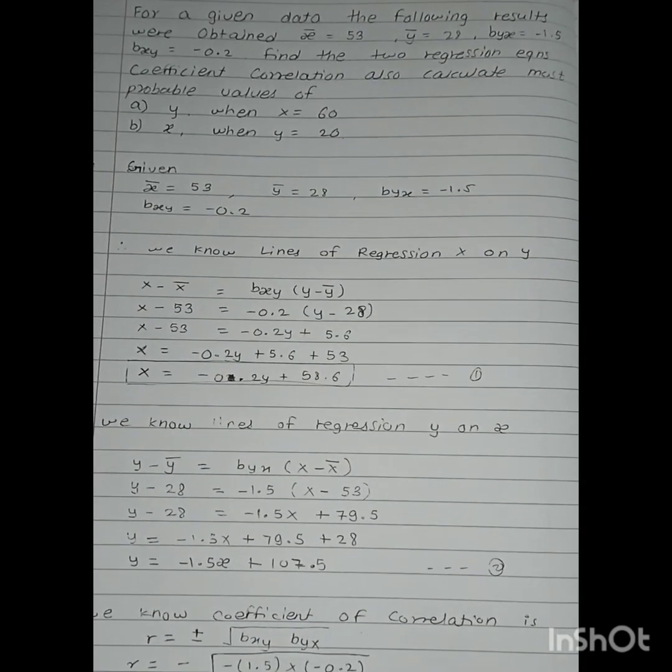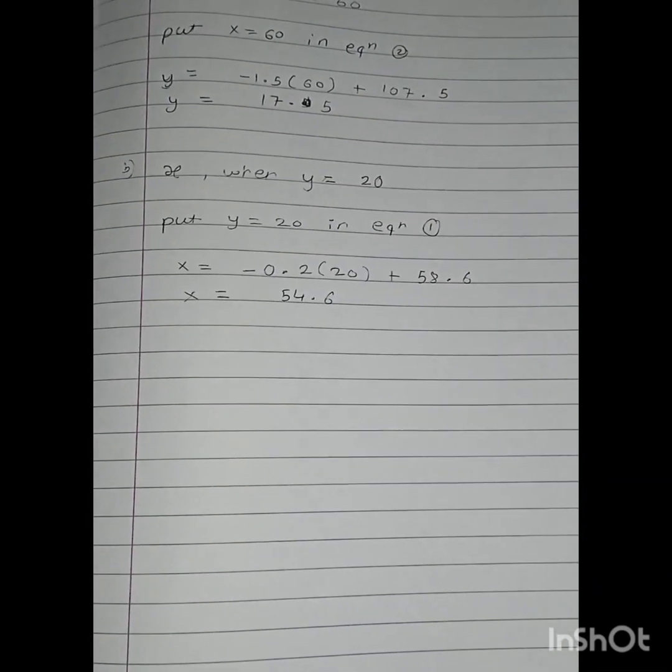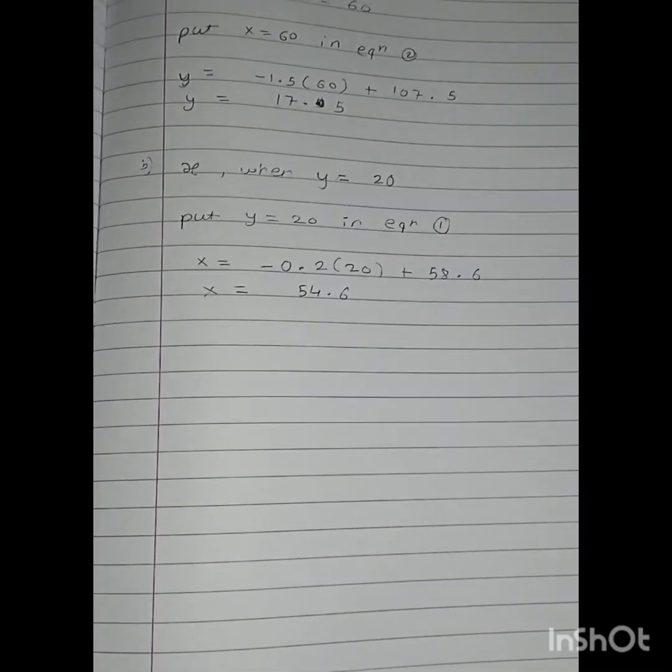So we have calculated the regression of x on y and y on x, and the coefficient of correlation, and the values when x equals 60 and when y equals 20.